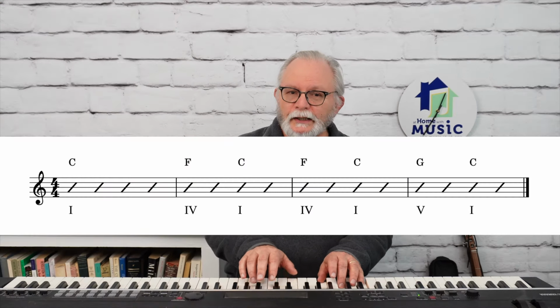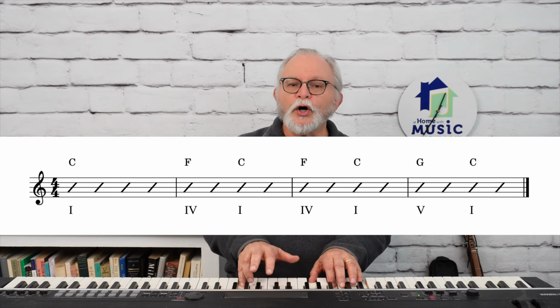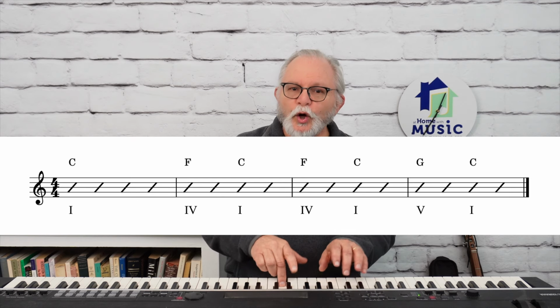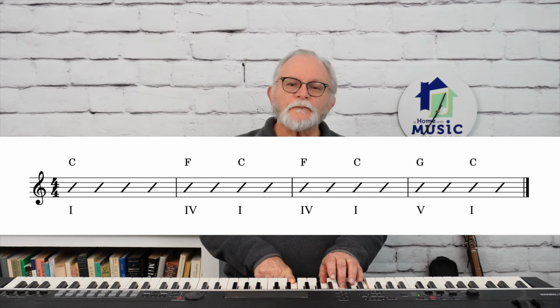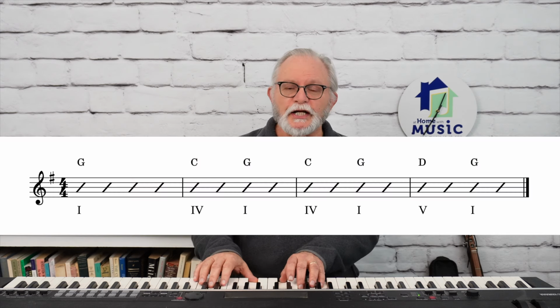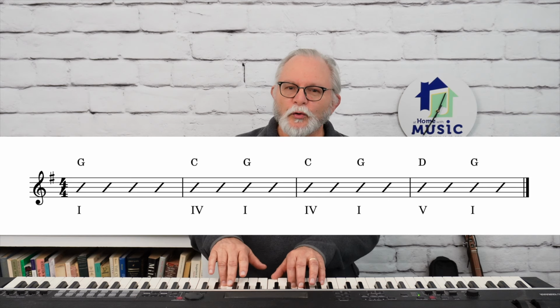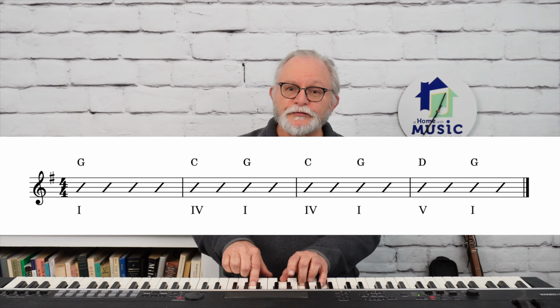If we play it in C, we have this chord progression. 1, 4, 1, 4, 1, 5, 1. Now, if we're just looking at the Roman numeral chord symbols, and we can already pick out the melody by ear, then we can play it in any key. We can play it in G. 1, 4, 1, 4, 1, and 5, and 1, and so on. We could play it in F. We could play it in A flat.